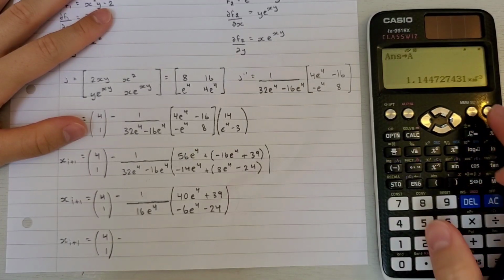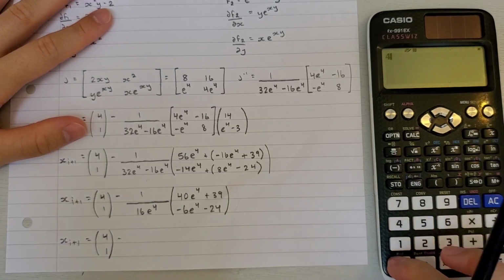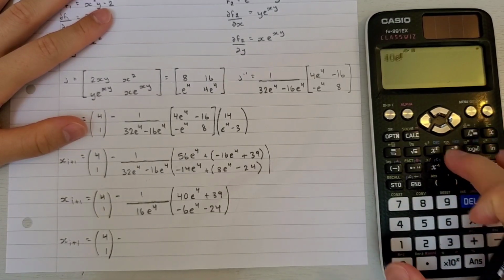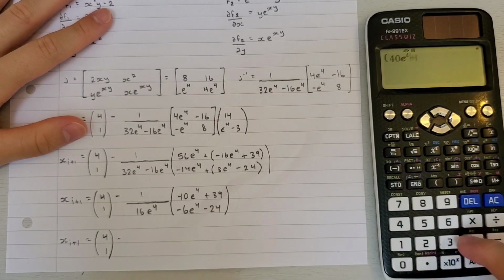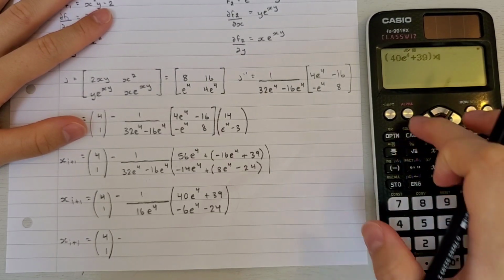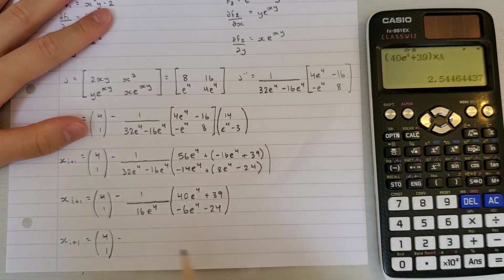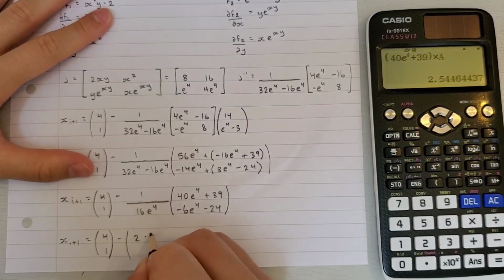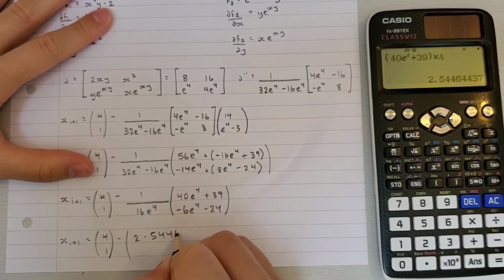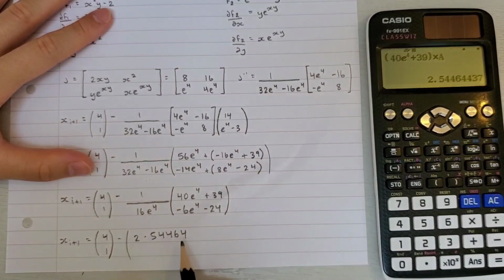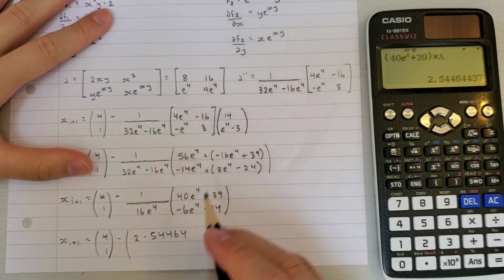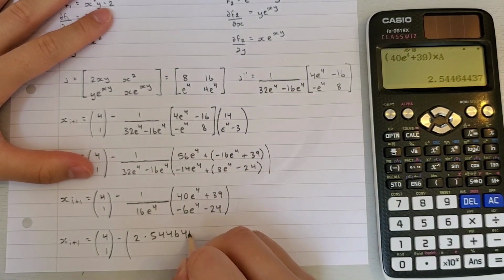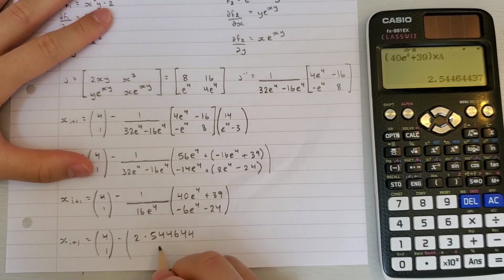Store in A, so 40e to the power of 4 plus 39, multiplied by A is 2.54464. I've done it to so many decimal places because it asks for 4 dp in the question, so we don't want to round off too early.